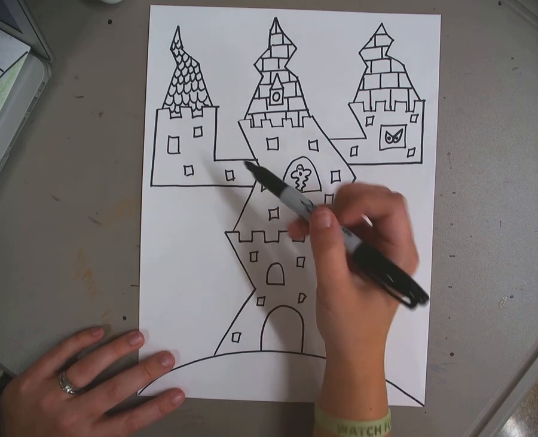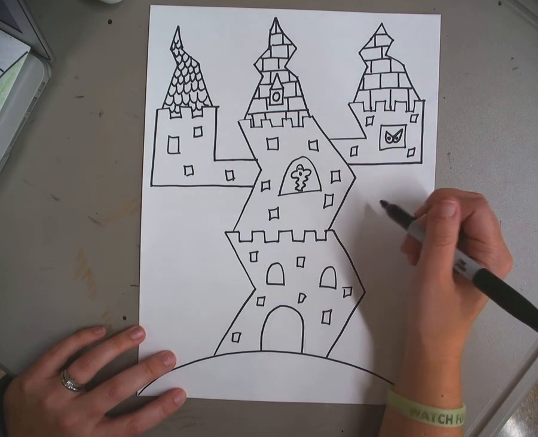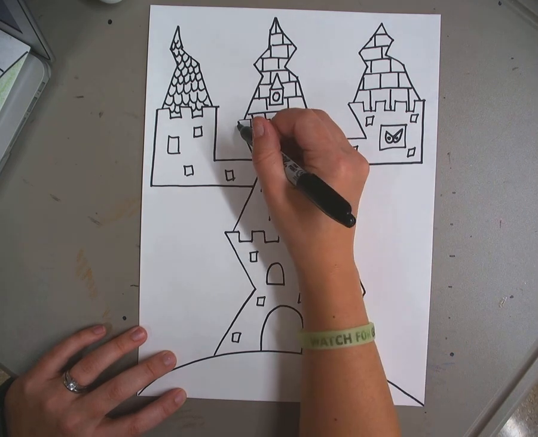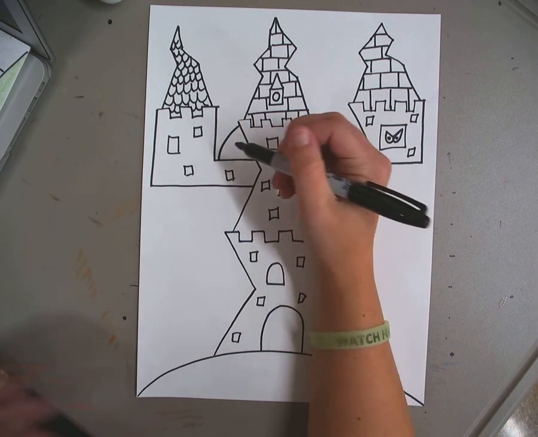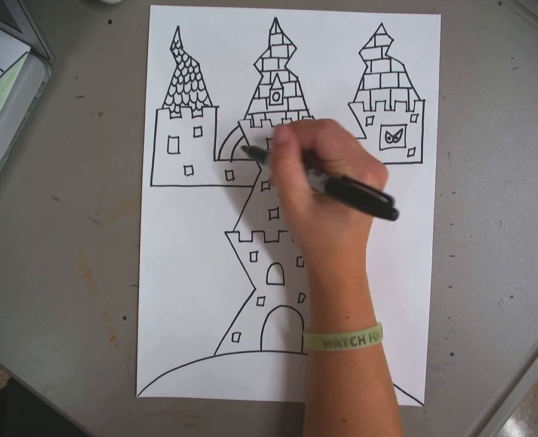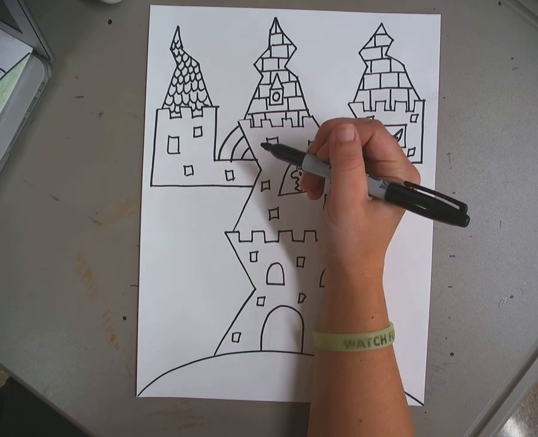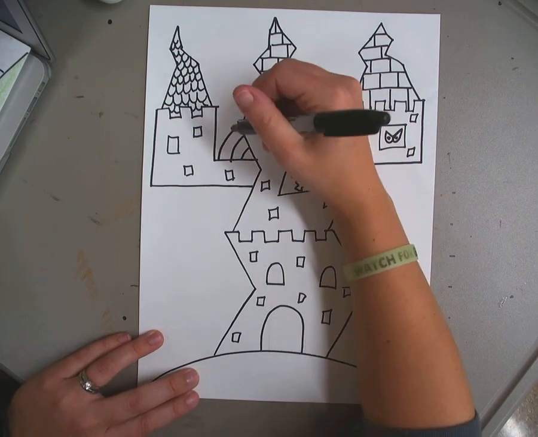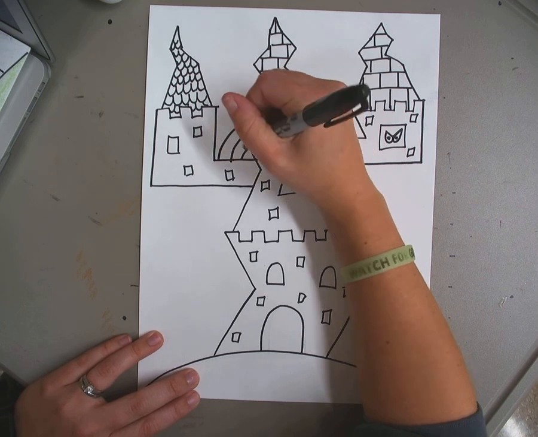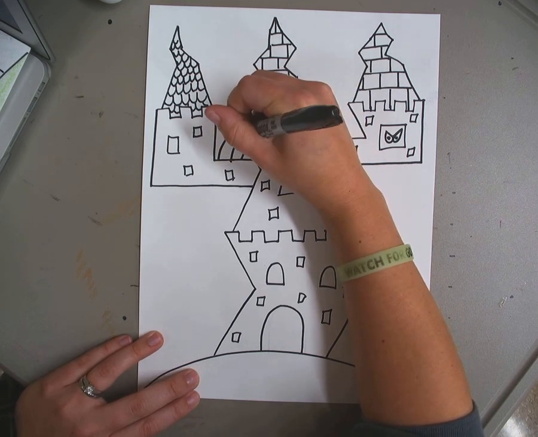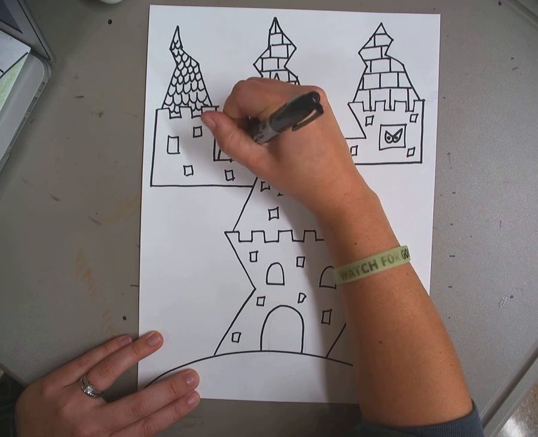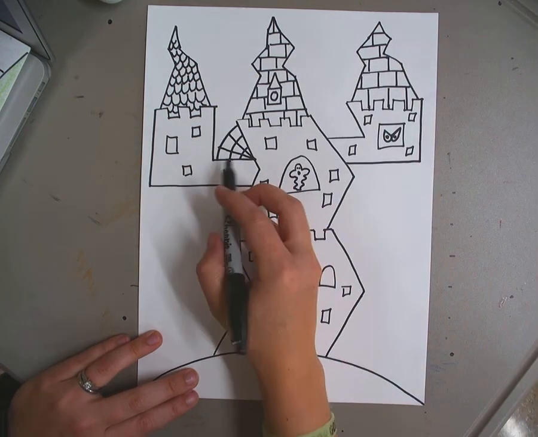In the corners here, maybe I'm going to have some spider webs. I'm going to draw a spider web here, and I'm just going to draw a curve, and then another curve, and then another curve. So it's pretty simple spider web here. And then from this point where the corner is at, I'm going to just draw a line up, and I'm going to draw another line up.